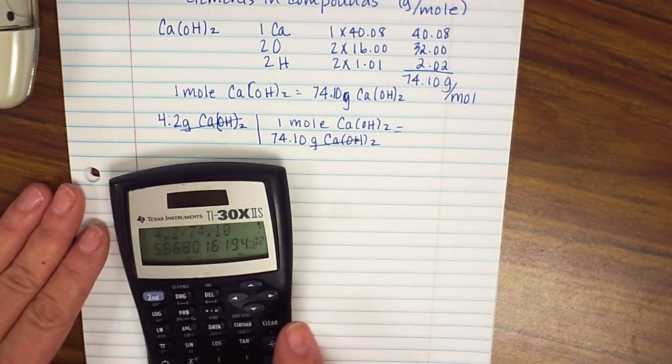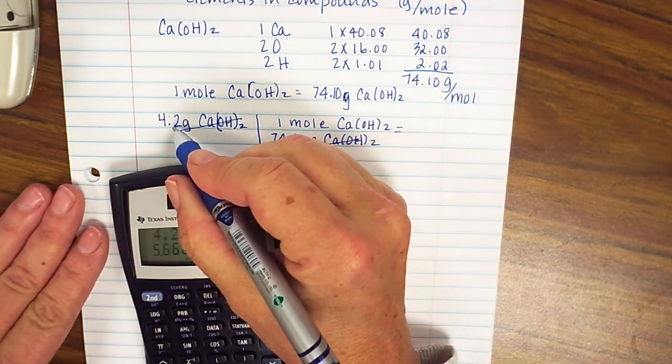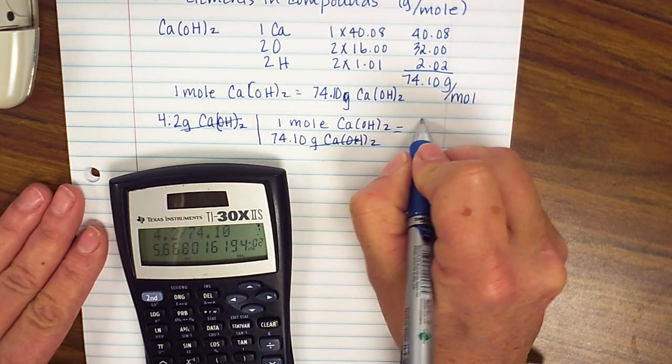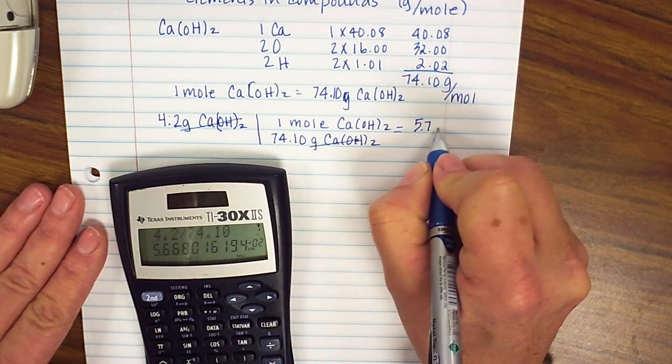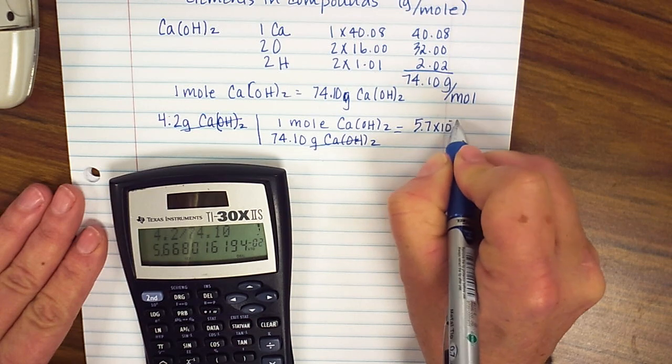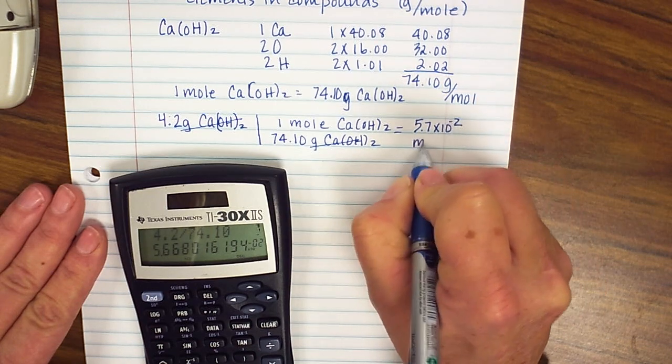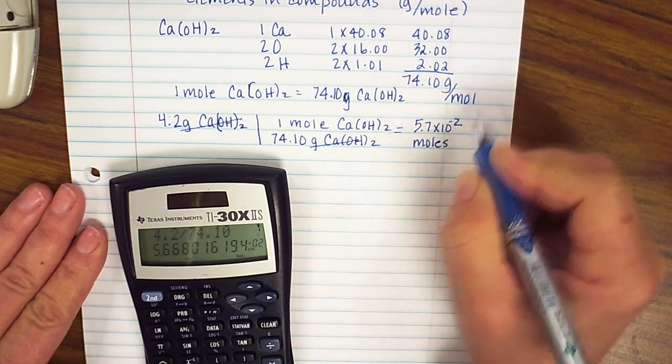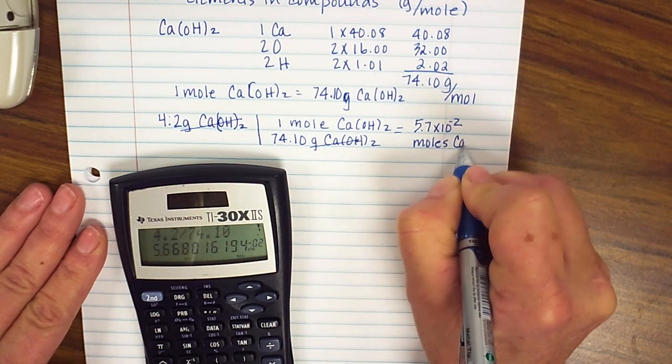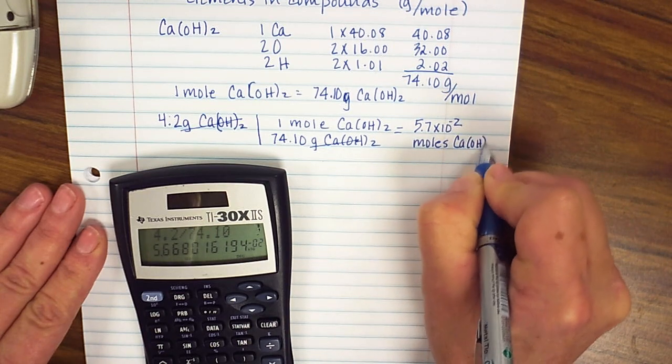And I get 5.7 because I have 2 significant figures here. So I would get 5.7 times 10 to the minus 2 moles of calcium hydroxide.